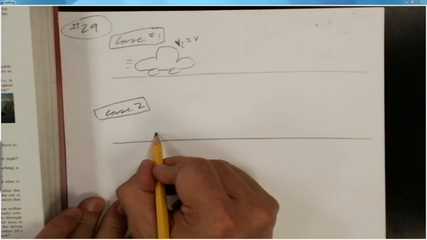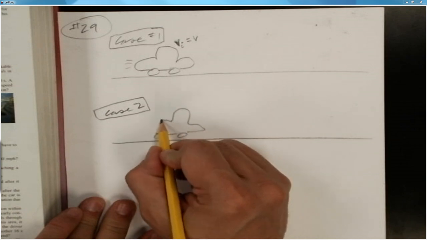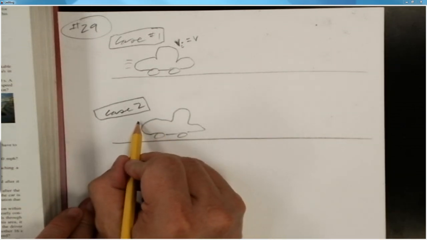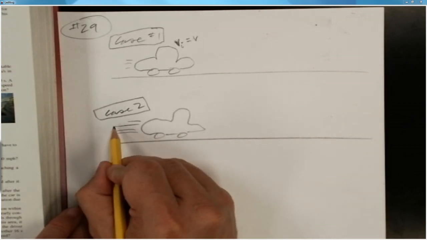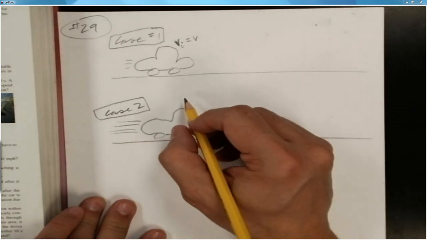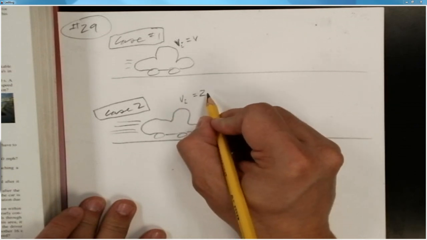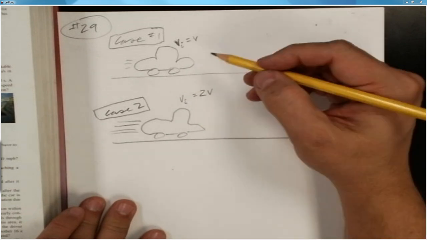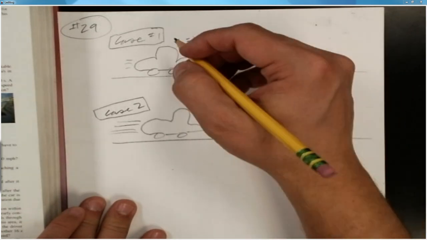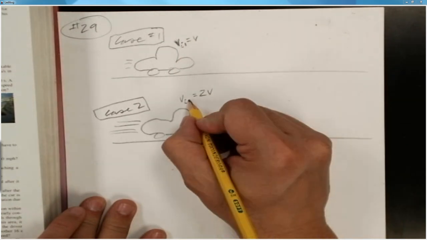In my second case, I'm going to have the same car going faster, with longer contrails going out behind it. So v initial here is equal to 2v. It's going to be confusing already, because I have a v initial and another v initial. So let's label them 1 and 2. This will be v initial 1 and v initial 2.